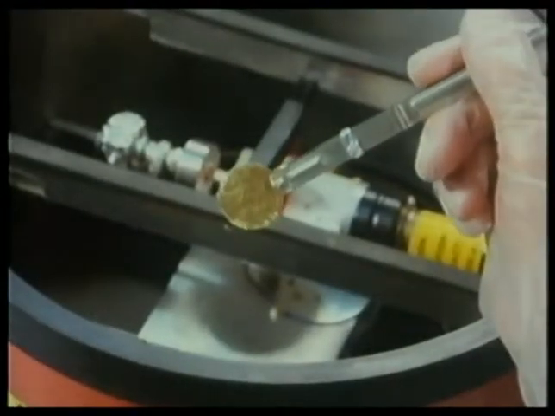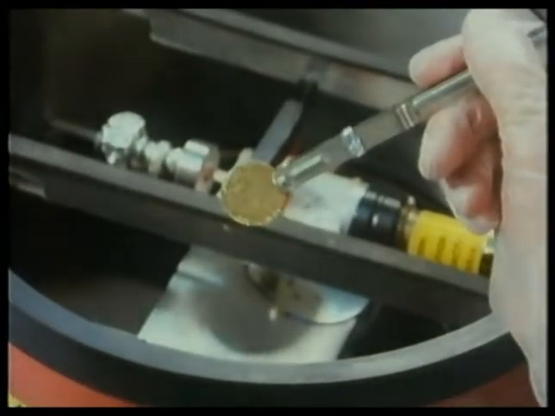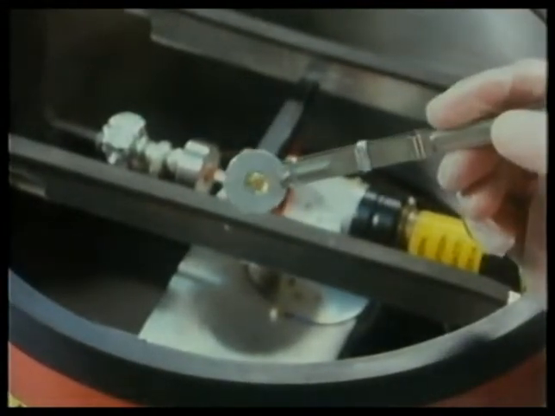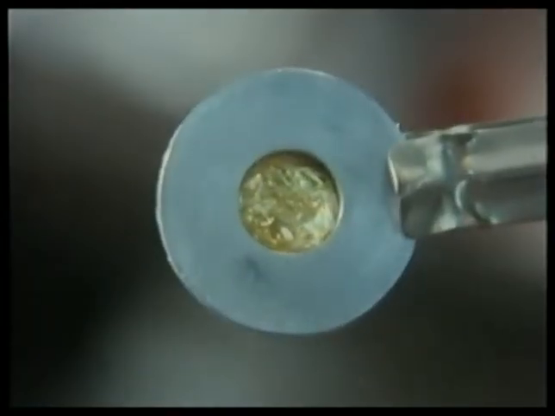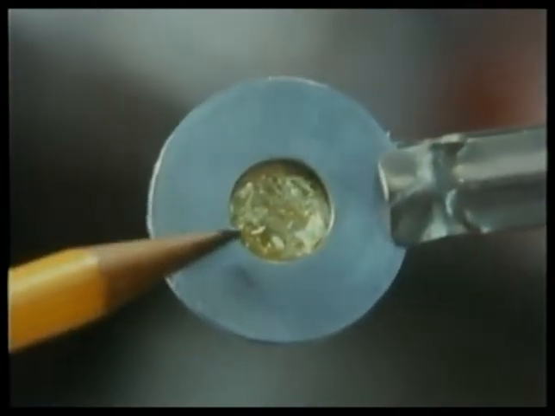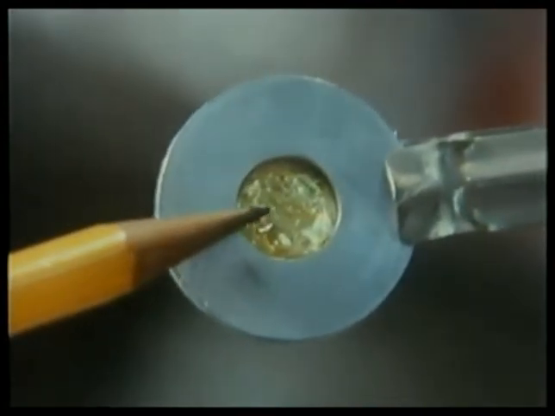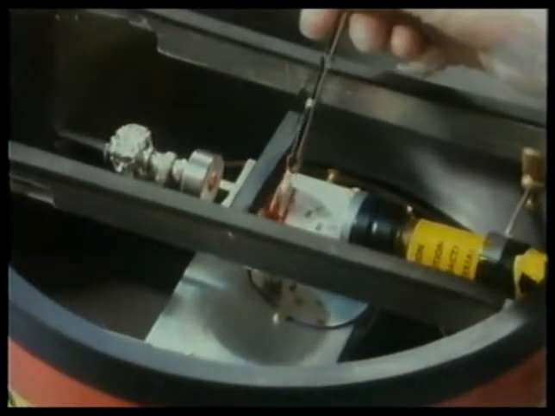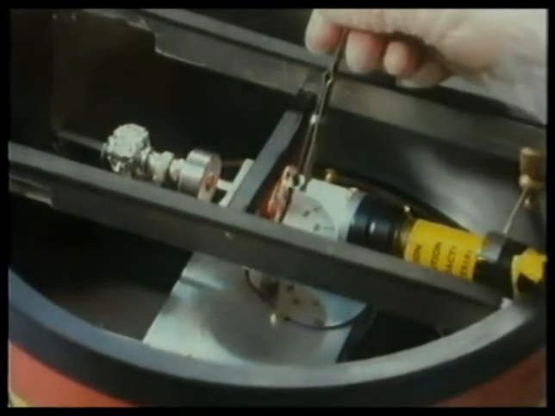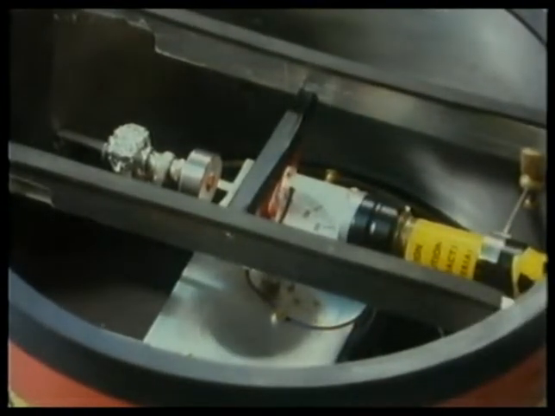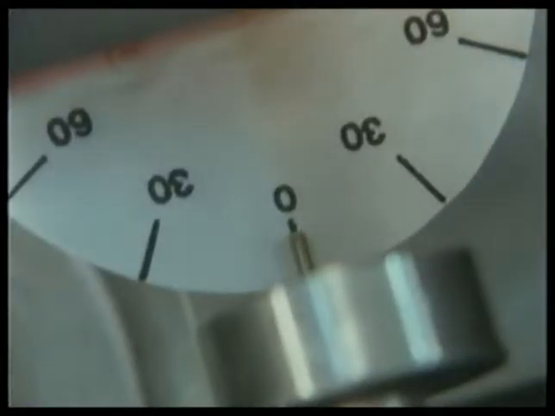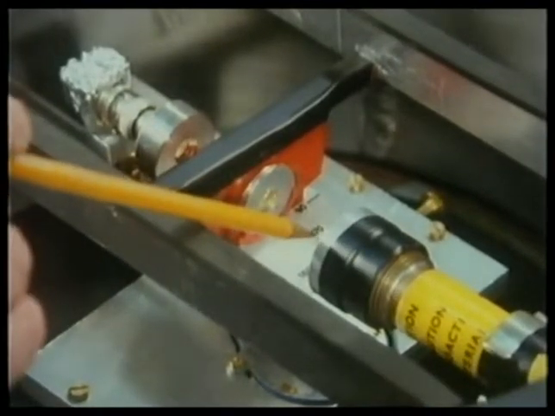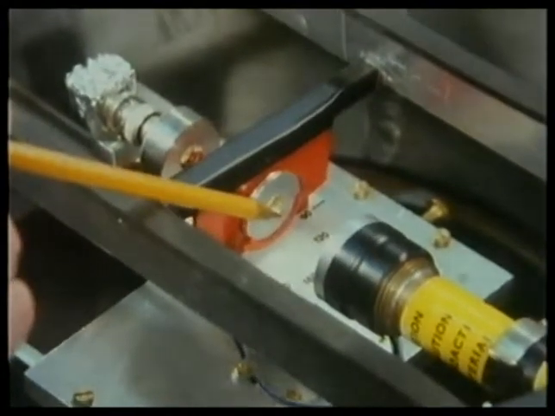We now put a piece of thin gold foil in position, mounted on the aluminium disc. The foil's only 1 micron thick. Any alpha particles reaching the detector must have passed through the gold foil.